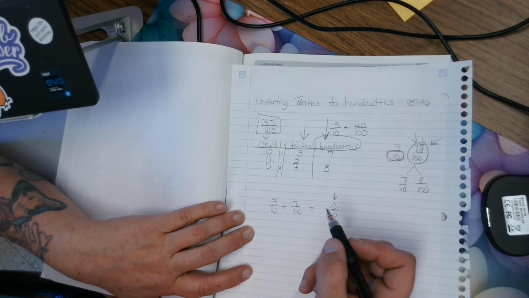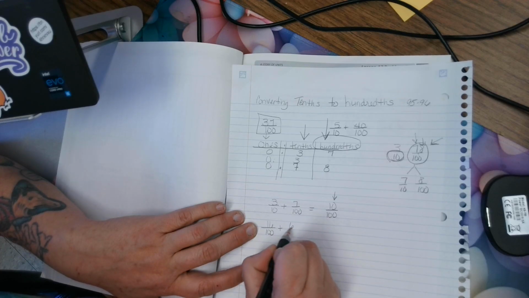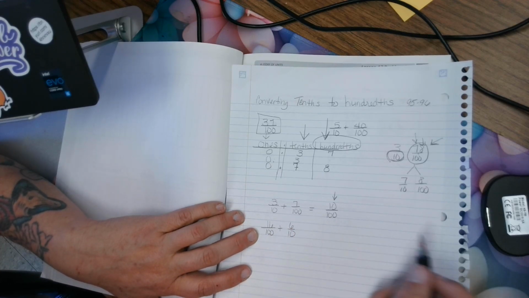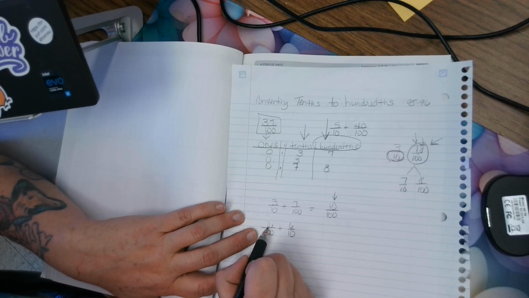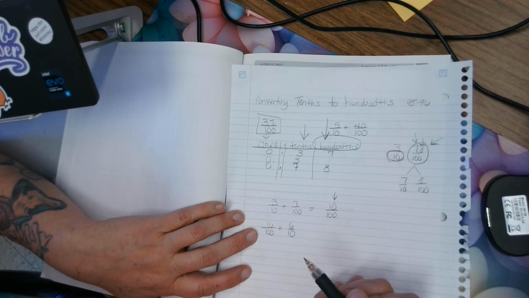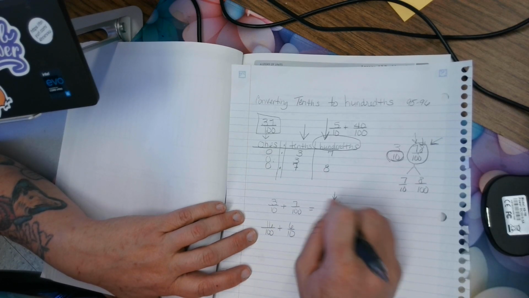Let's do another one. Let's say I have 16 hundredths plus 6 tenths. Okay? Well, I'm not just going to add the 16 and the 6 together because I screwed this one up, guys. We need to go back.